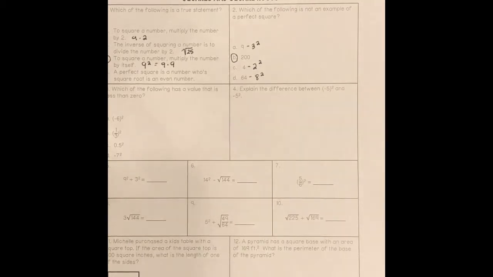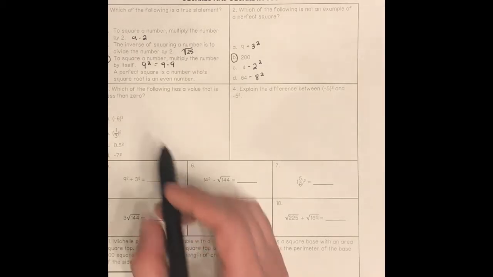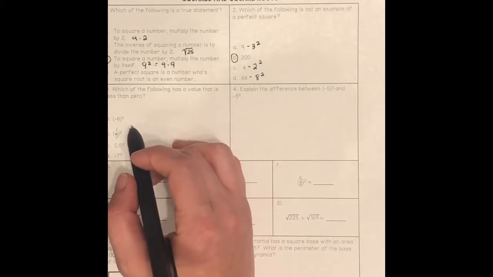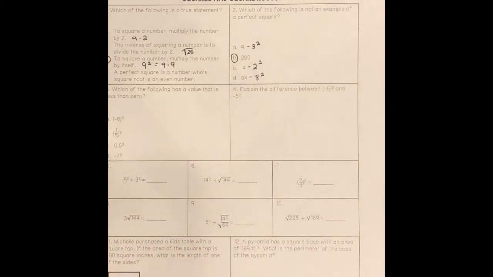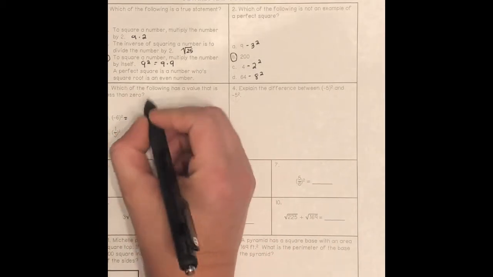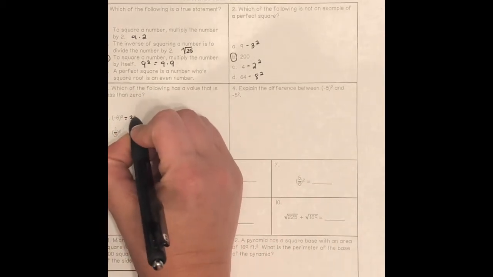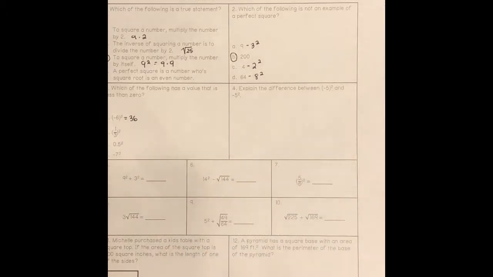Number 3, which of the following has a value that is less than 0? So thinking back to yesterday, we know that if I have a negative in parentheses, that's saying the same as a negative times a negative, and that's going to give me a positive answer. So negative 6 squared, this would have equaled 36. So you really need to go through and solve these.